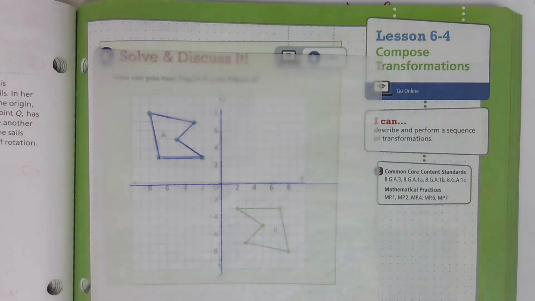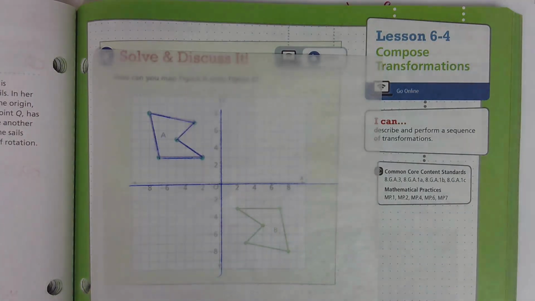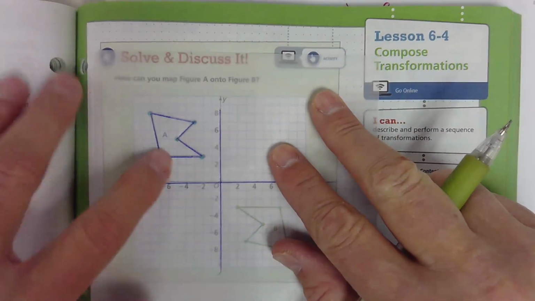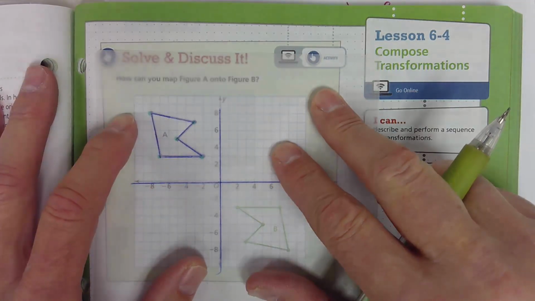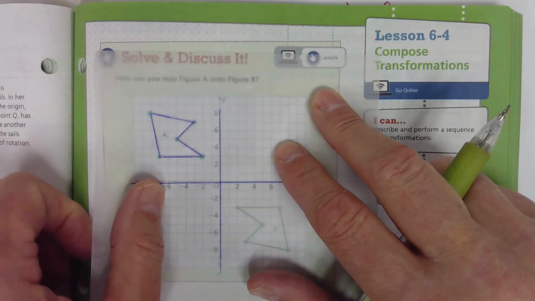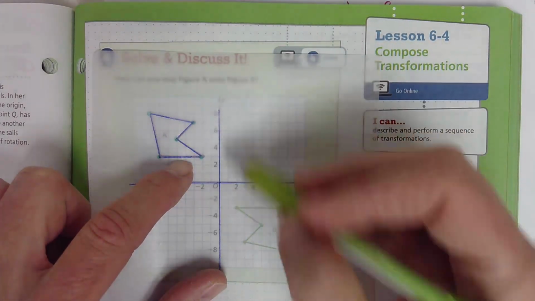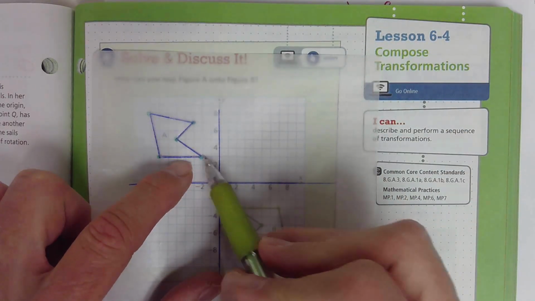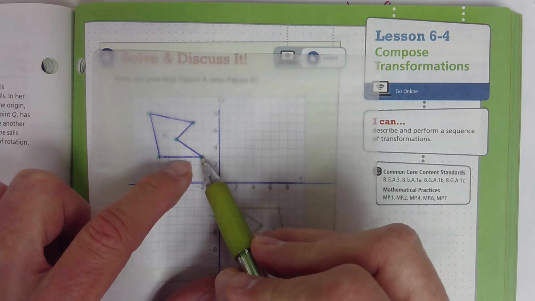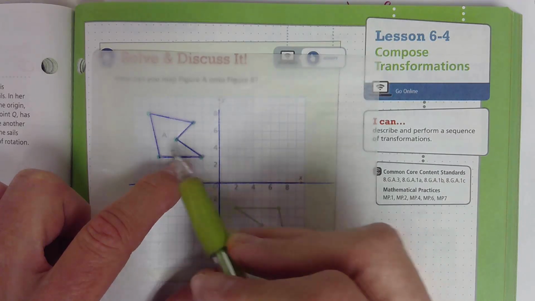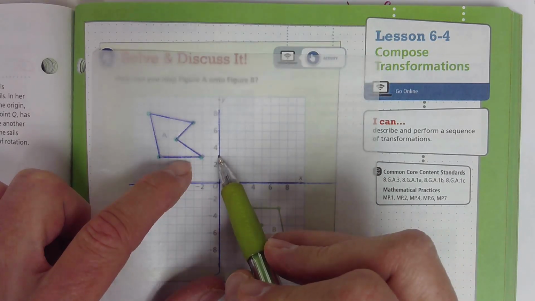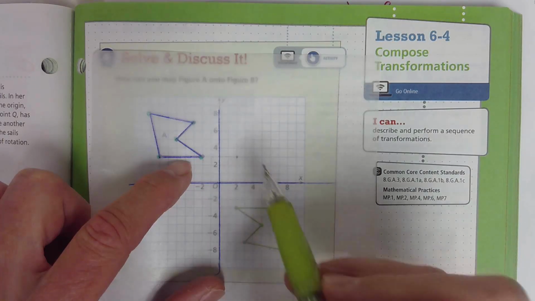All right. What's another way you could do it? Okay. Take a look. Mr. Perry said we could reflect it across the y-axis. So to do that, I'm just going to note that this point here, if I reflect this whole figure, is going to be 1, 2 away. It's going to end up right there.